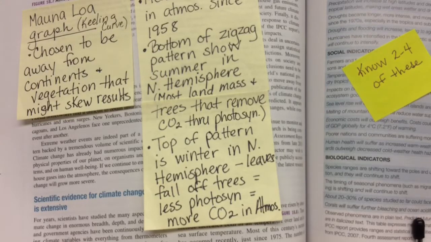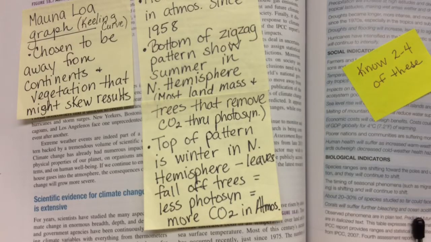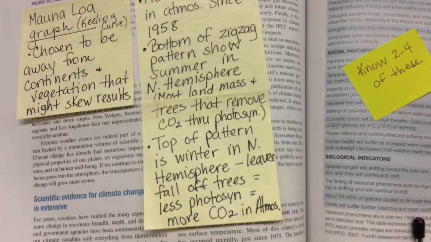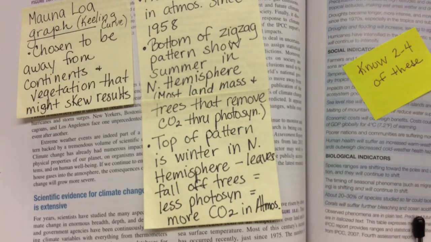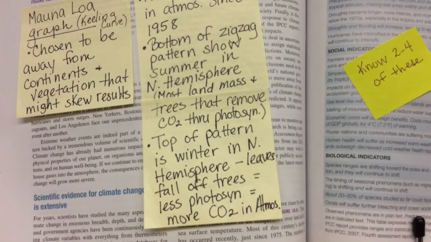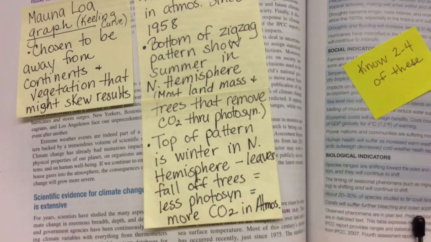However, a lot of those trees are deciduous and they lose their leaves in the winter, and so you have less photosynthesis, which means more CO2 is still in the atmosphere because trees are not taking it in. So the top of the zigzag pattern is the winter, which means more CO2 in the atmosphere.